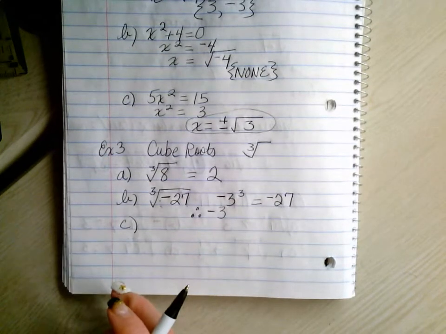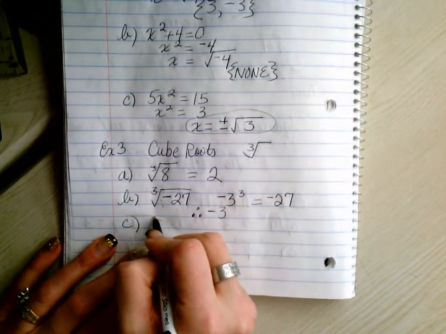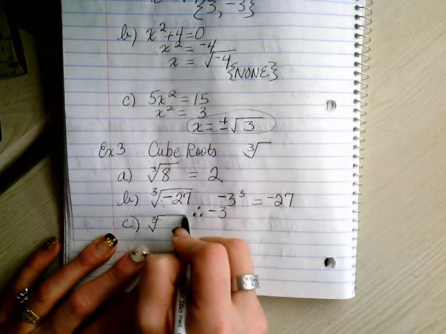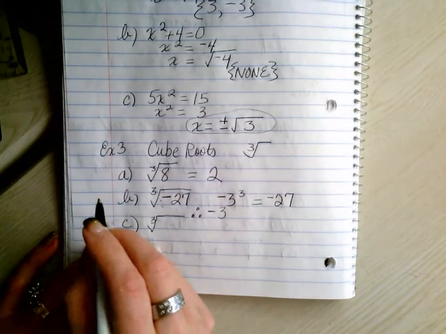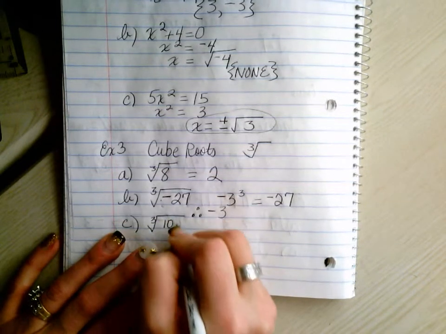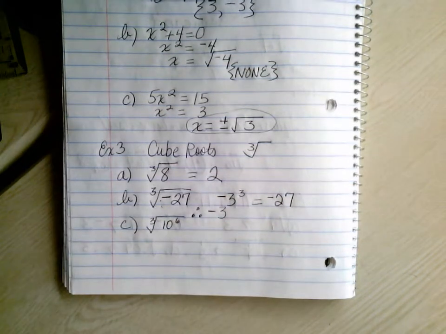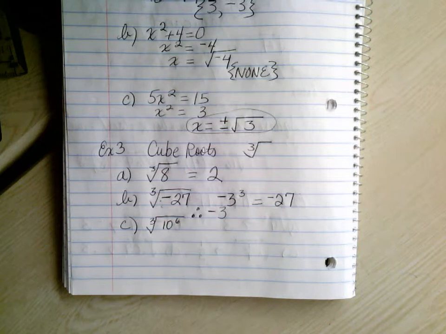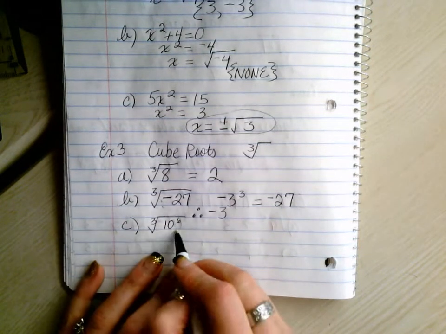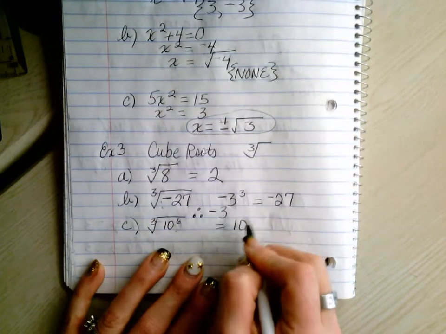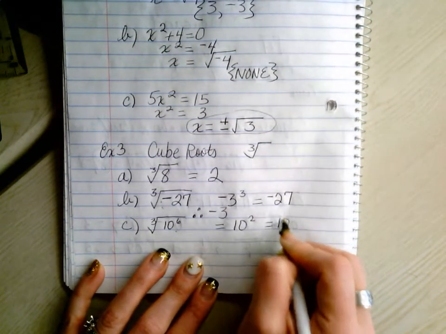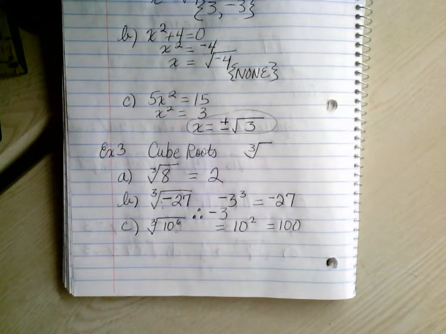Okay, C. Now they're getting a little crazy. C. The cube root of 10 to the 6th. Okay, so if I say 10 squared, 10 squared, 10 squared, that's how I get 10 to the 6th, right? Which would mean the cube root of this would be 10 squared. Okay, that's where you're going to come up with 100. Okay?